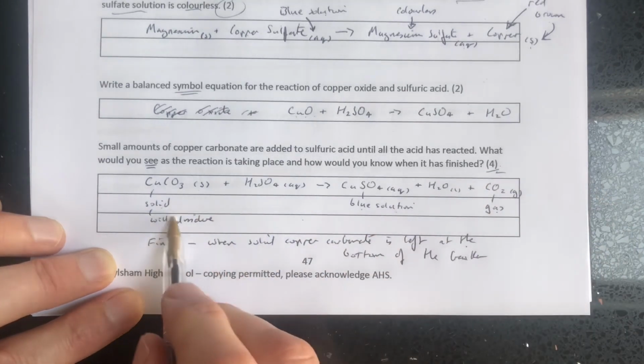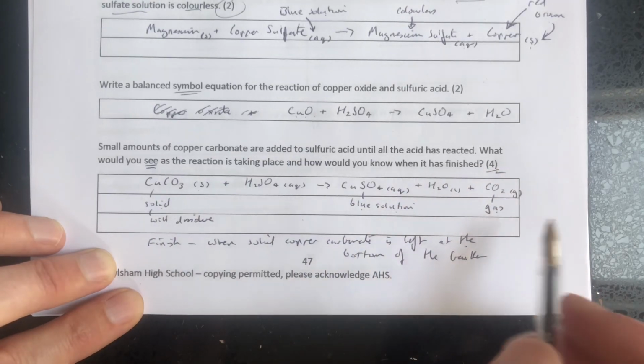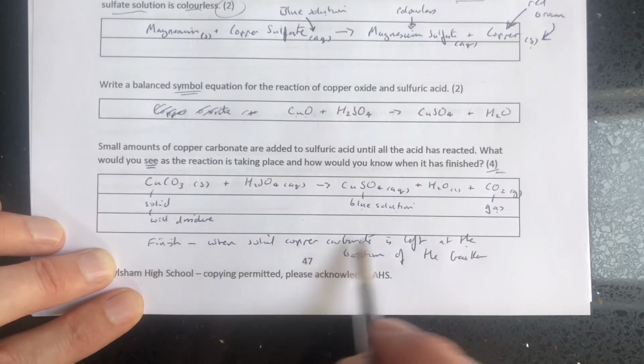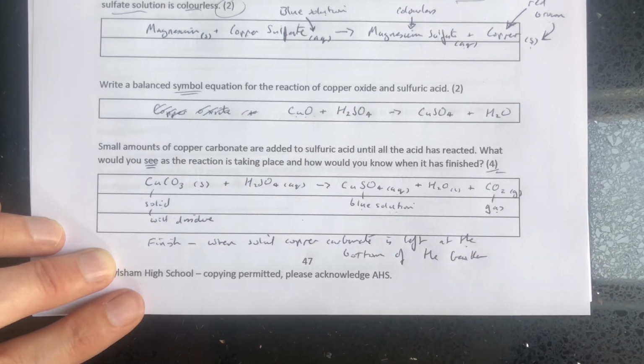So 1 mark for the solid will dissolve, 1 mark for blue solution formed, 1 mark for a gas given off, and we know it's going to finish when the solid copper carbonate is left at the bottom of the beaker, and that's our fourth mark.